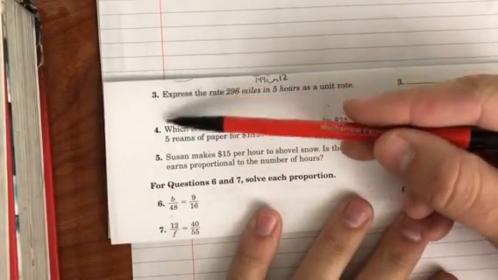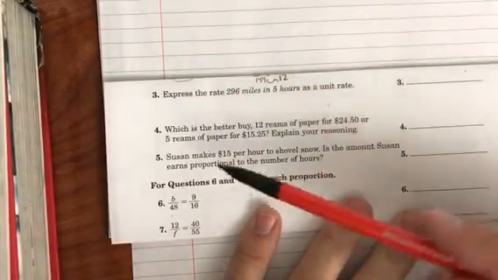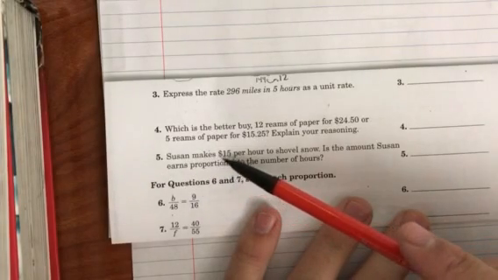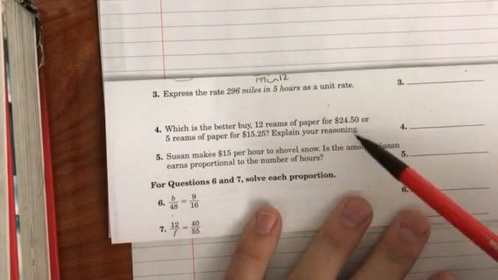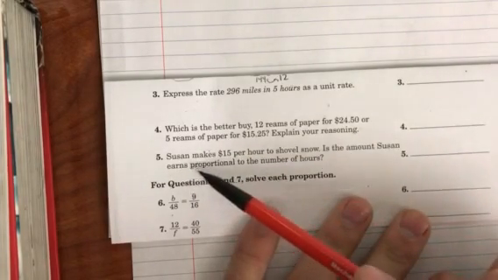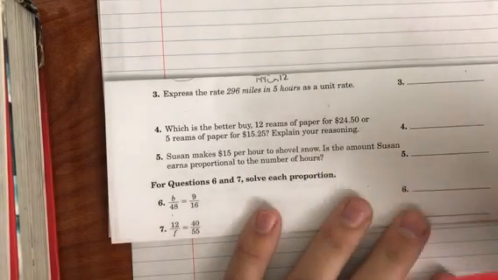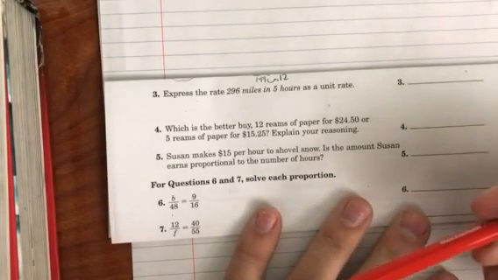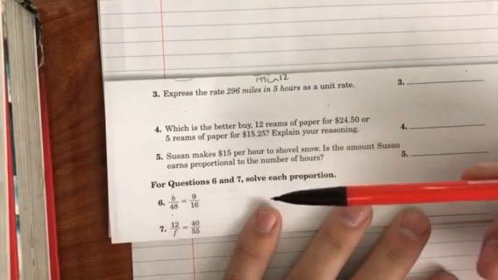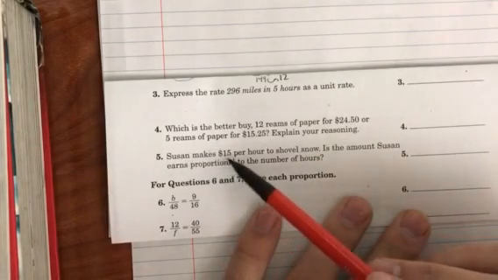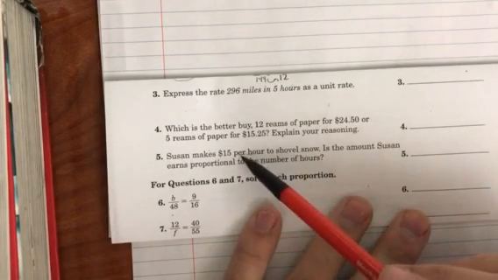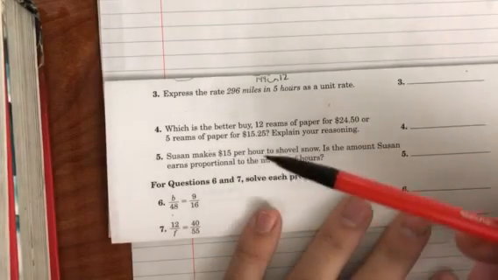This video will be about 3, 4, and 5. I'm going to start with 5 because it just asks, Susie makes $15 per hour to shovel snow. Is the amount Susan earns proportional to the number of hours? And in order to be proportional, a relationship needs to start at 0, meaning if Susan shoveled 0 hours, how much money would she make? She would make $0.